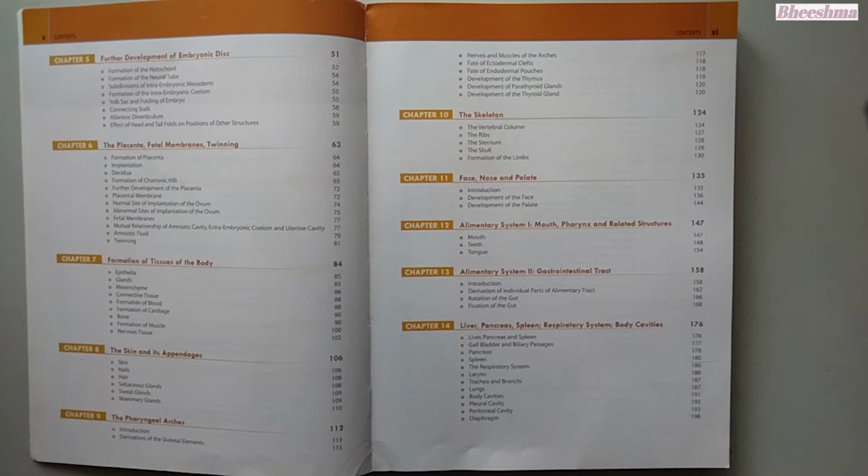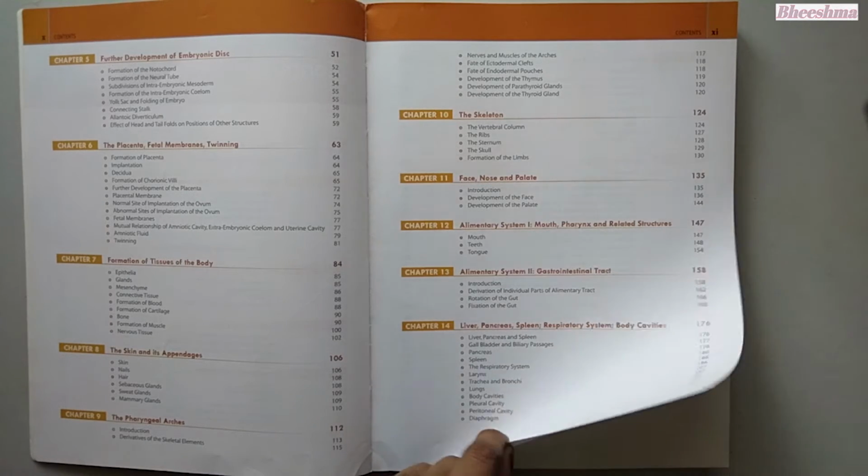Chapter number 14, liver, pancreas, spleen, respiratory system, body cavities, liver, pancreas and spleen, gallbladder and biliary passages, pancreas, spleen, the respiratory system, larynx, trachea and bronchi, lungs, body cavities, pleural cavity, then peritoneal cavity, diaphragm.